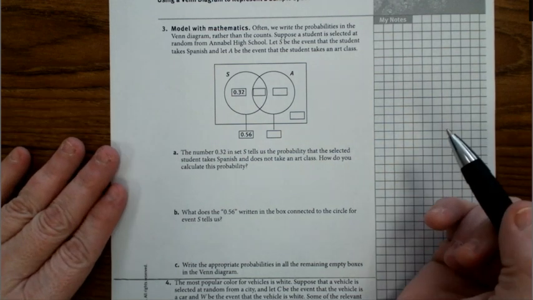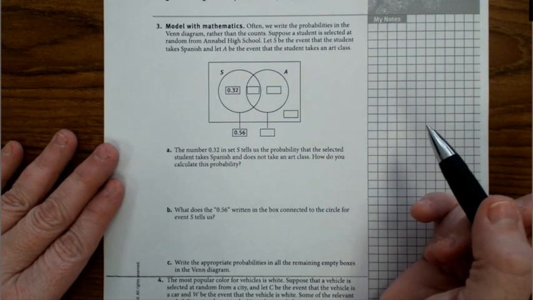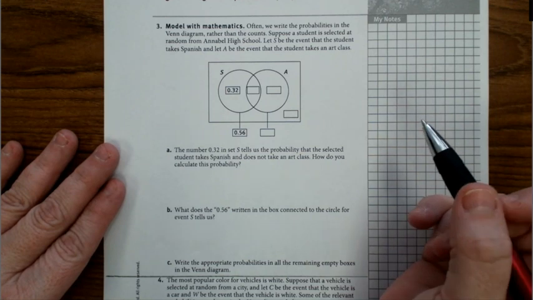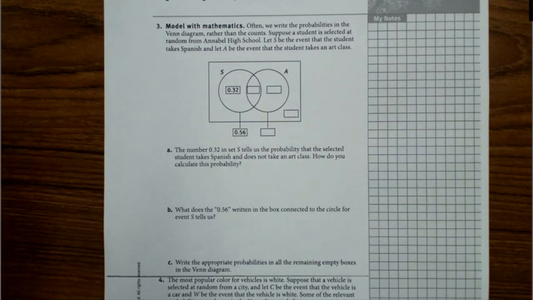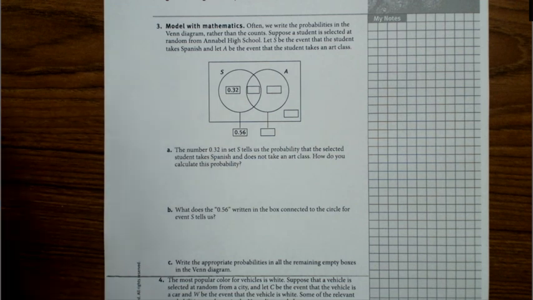The second section of Lesson 39-1 covers question 3. Question 3 says, Model with mathematics. Often, we write the probabilities in the Venn diagram rather than the counts. Suppose a student is selected at random from Annabelle High School. Let S be the event that the student takes Spanish. Let A be the event that the student takes an art class.